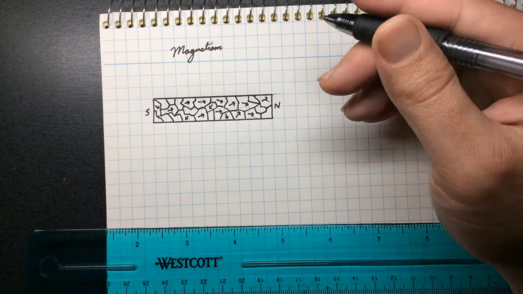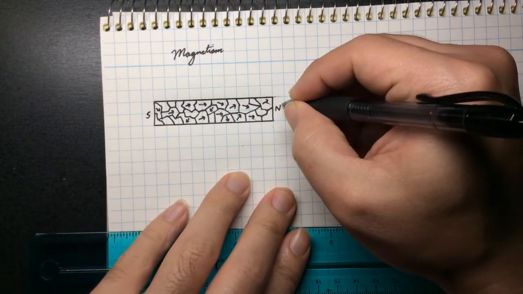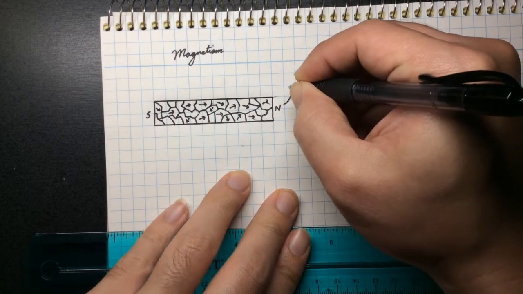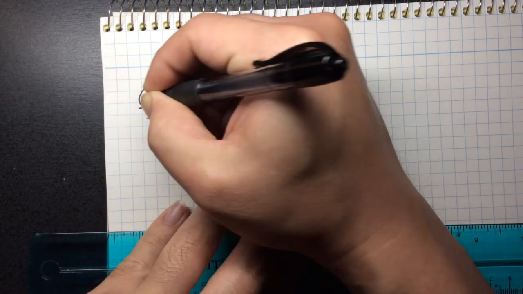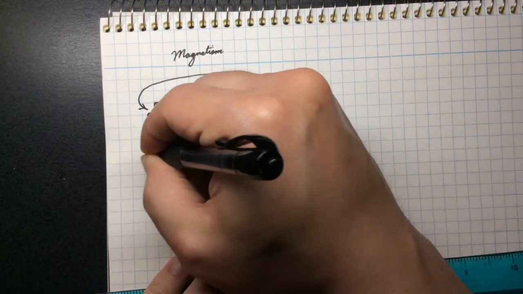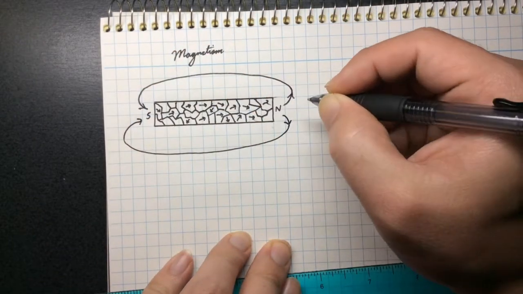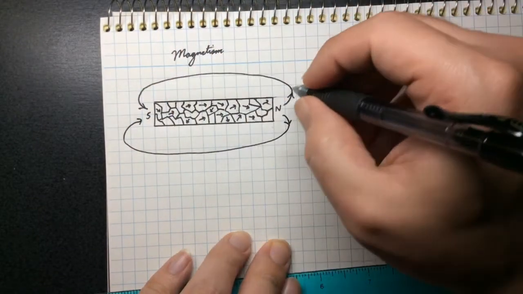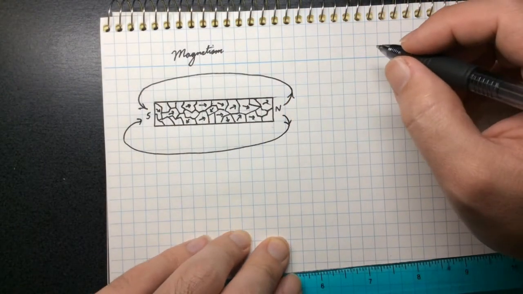So we're going to talk about magnetic fields. The north side is going to have the magnetic field go out, and the south side is going to have the magnetic field go in. So you should have out and in there. It's another thing that I would have shown you in class. And these magnetic field lines should be complete. There should be no break in them.